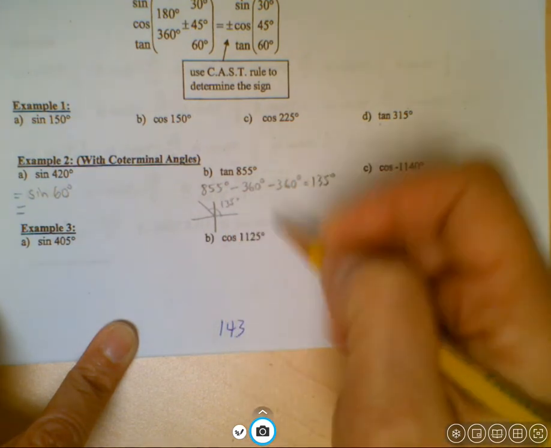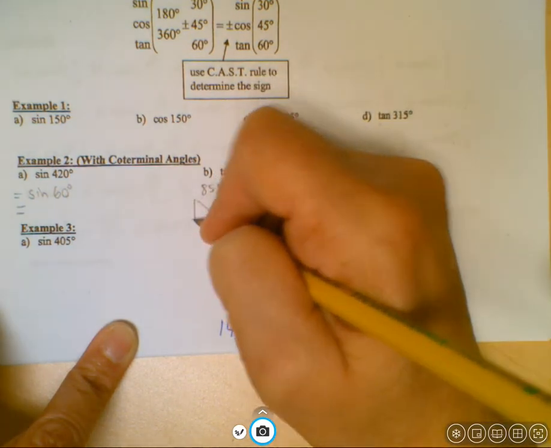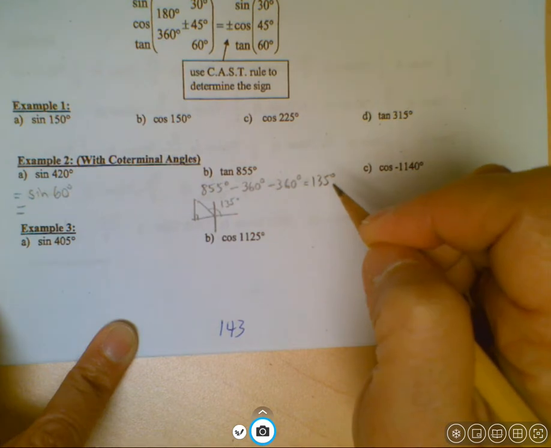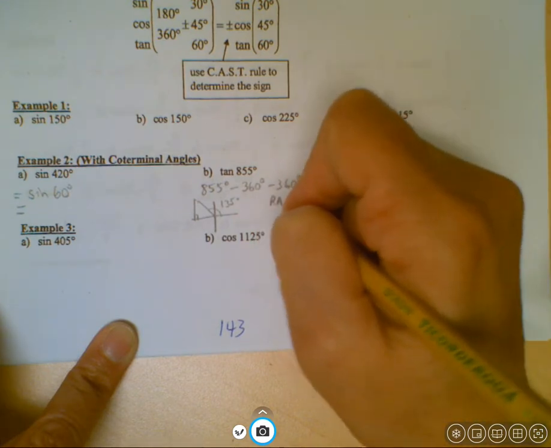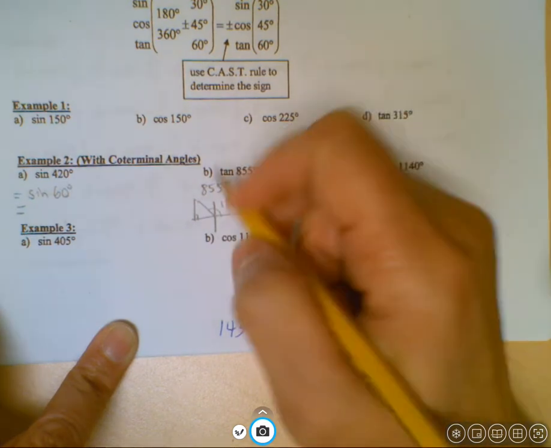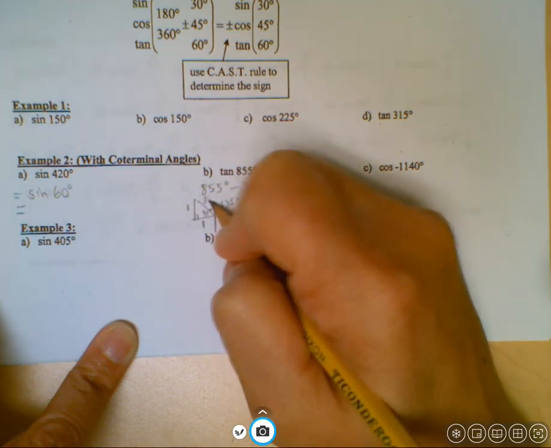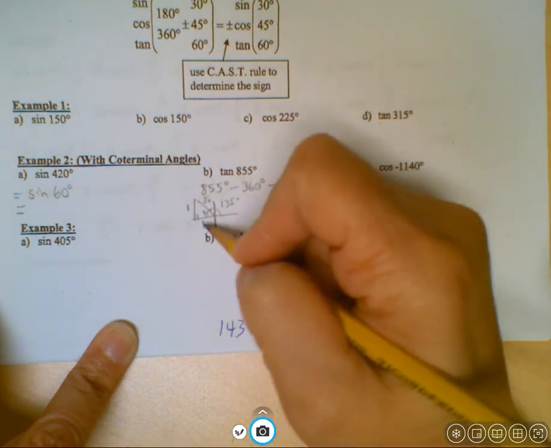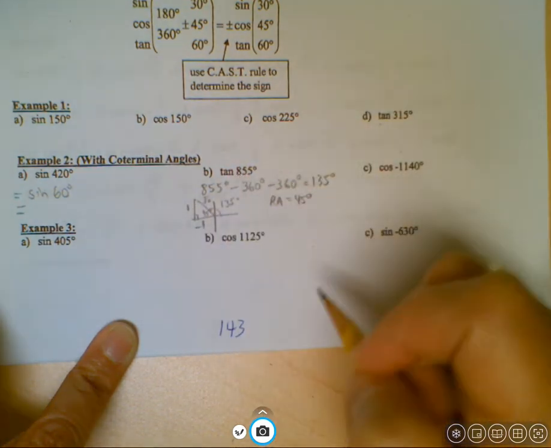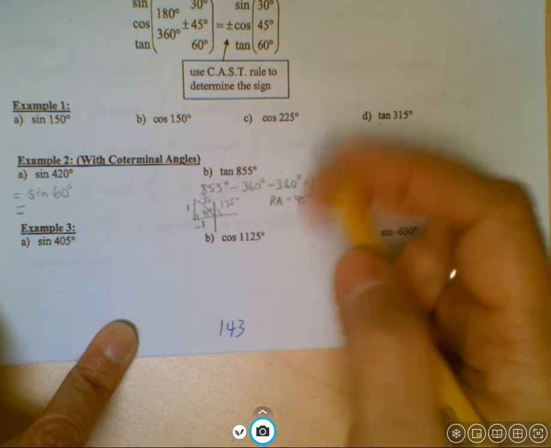You're going to label the angle. Then you're going to draw the triangle for every question. Find the related angle. It's 45 degrees. Label the triangle 1, 1, root 2. And then remember that this adjacent side is negative. And now we can find tan of 855.